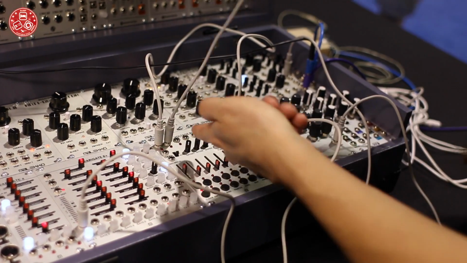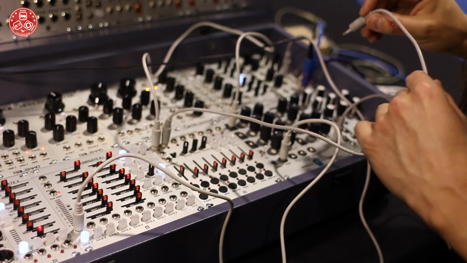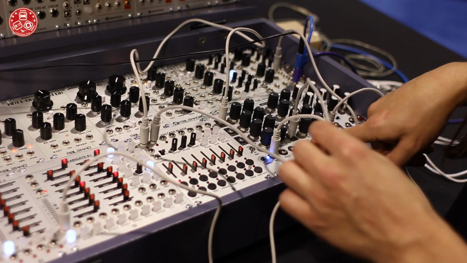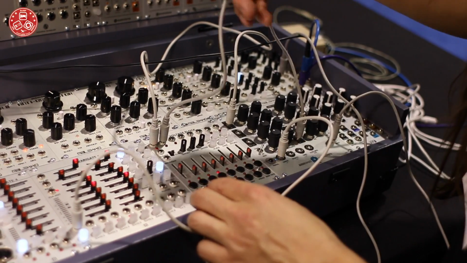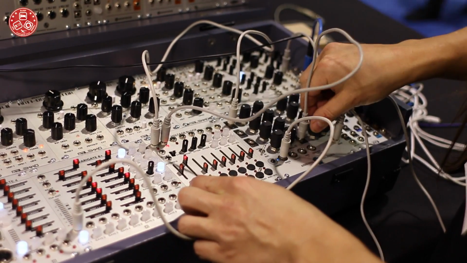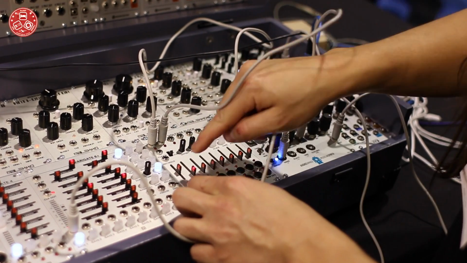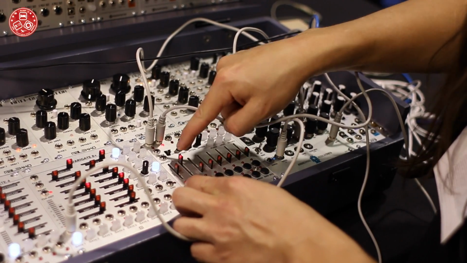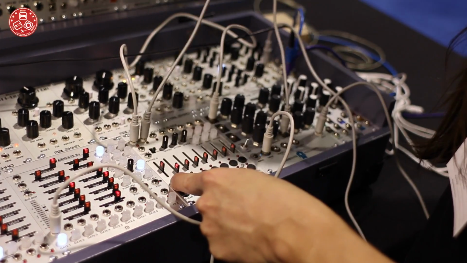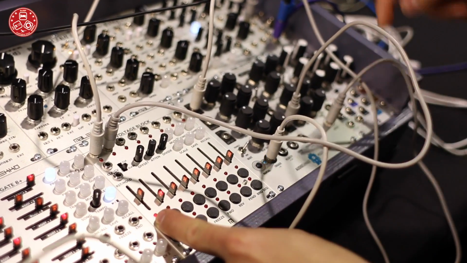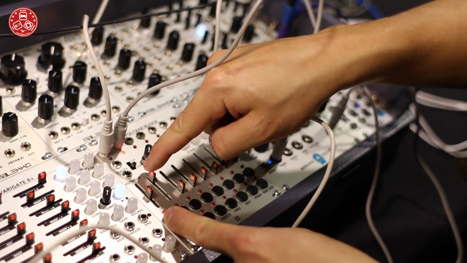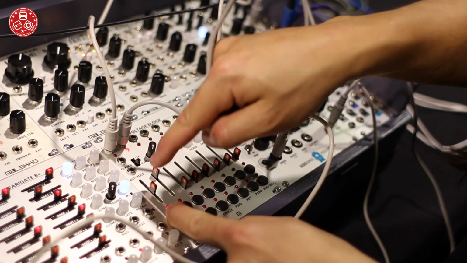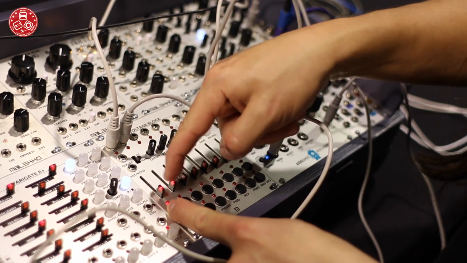So I'm going to do the second CV output and control the mix of the oscillator and noise. So let's see. Now output 2 is acting as the mix between the oscillator and noise of the drum brain. So I can go in and fine tune all these.